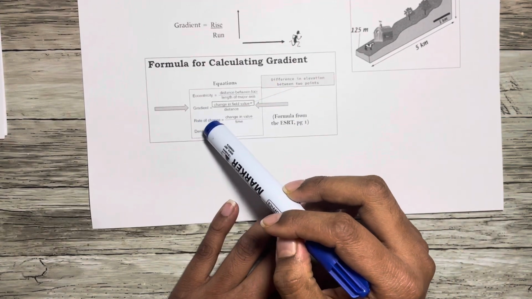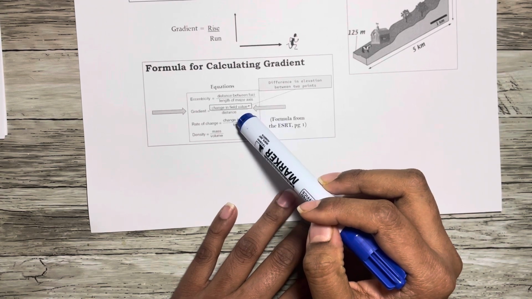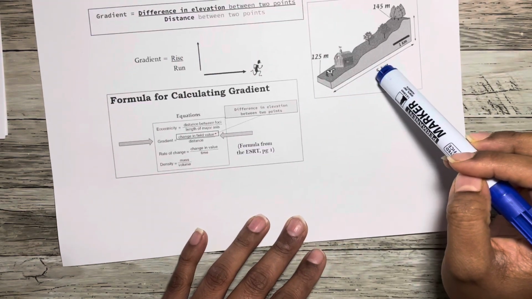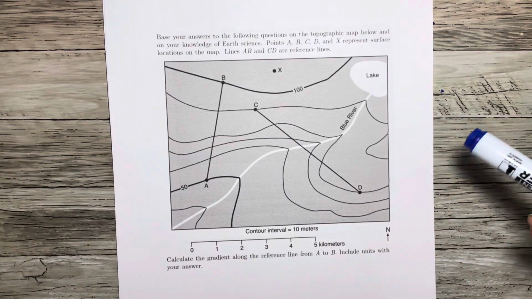On your reference table, it says gradient is a change in field value divided by distance. Change in field value just means the difference in elevation between 2 points divided by the distance. So here's an example of a map that you might encounter.